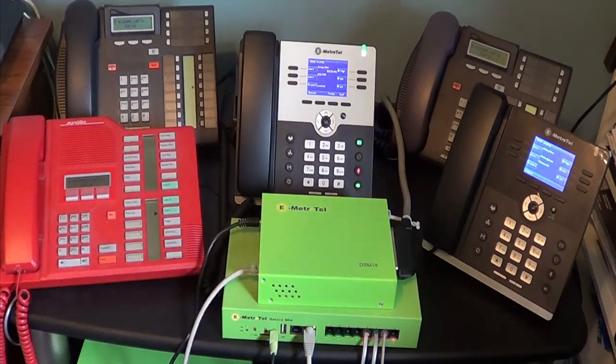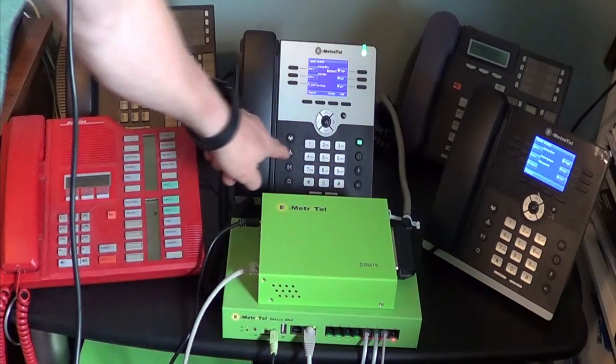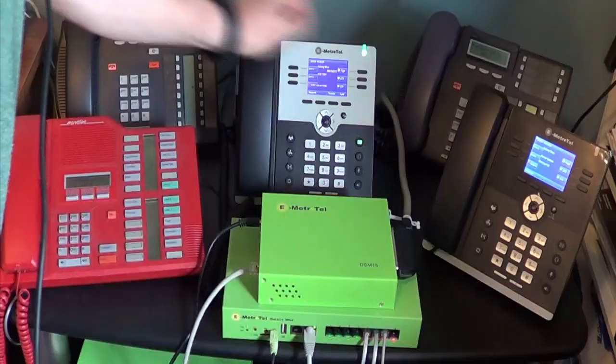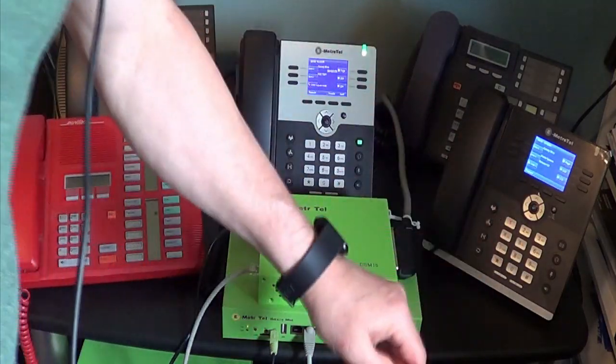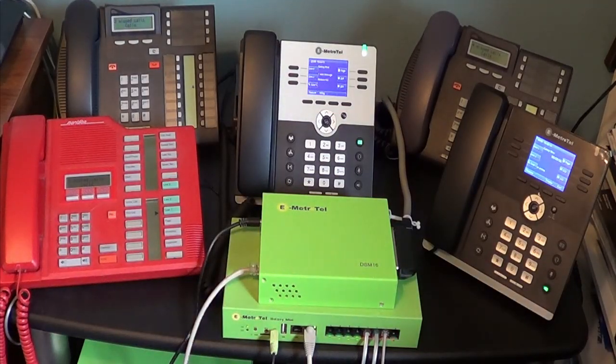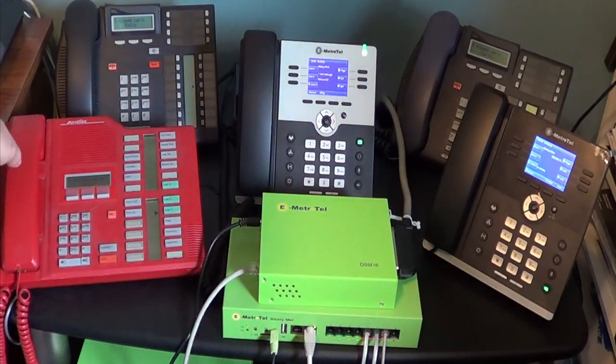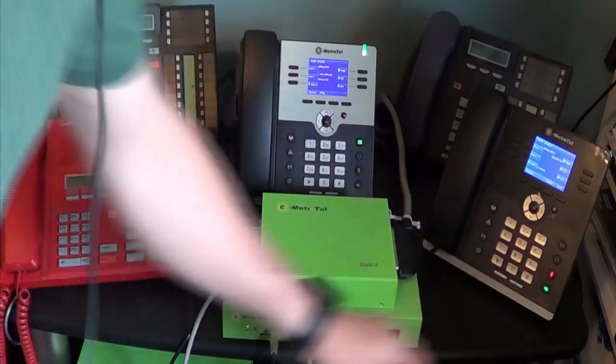and I'll go and mute. Each of the sets show the indicator for line 1. I will place this call on hold. It's now flashing on the other sets. I simply press another button on those sets. The call is now transferred over to the new extension.